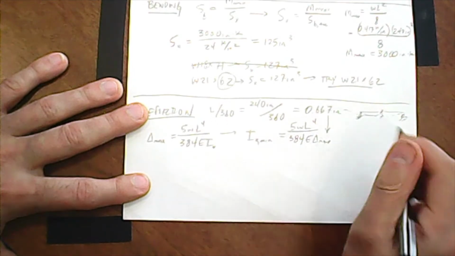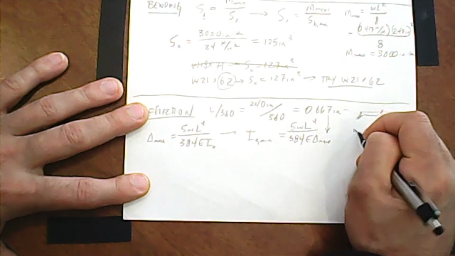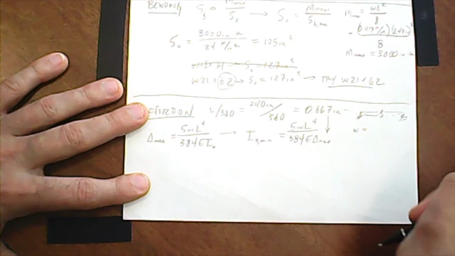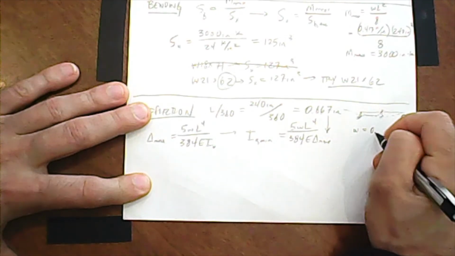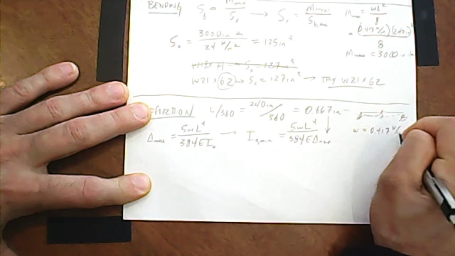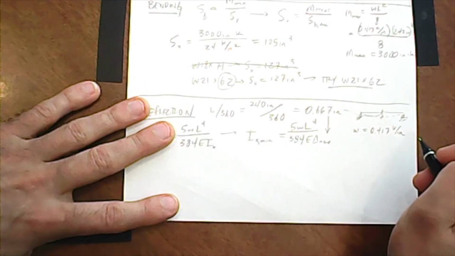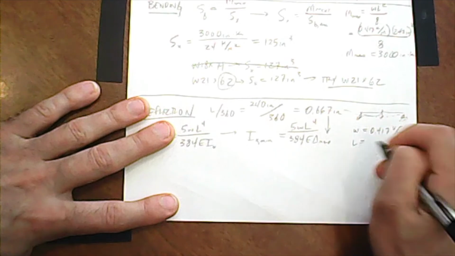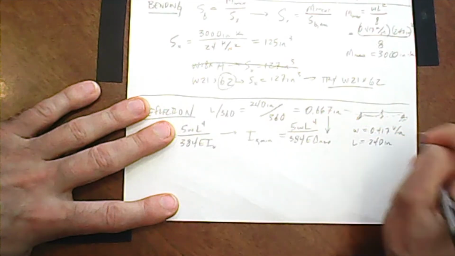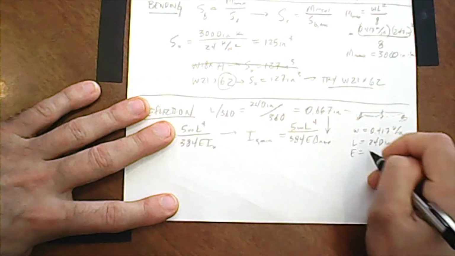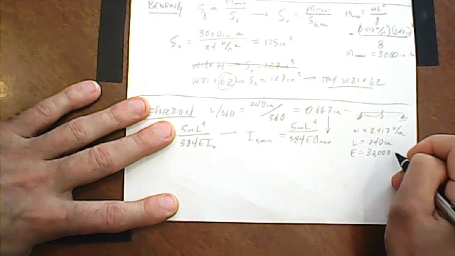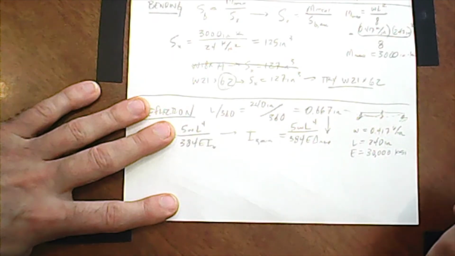We know W is equal to the 0.417 kips per inch. We know that the L is equal to 240 inches. E is 30,000 KSI, because we're talking about a steel beam.